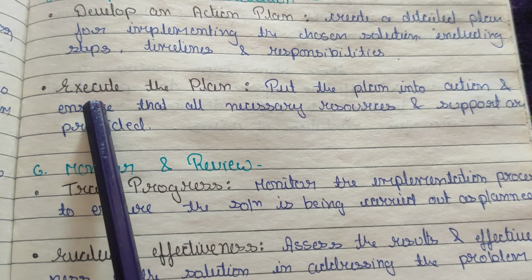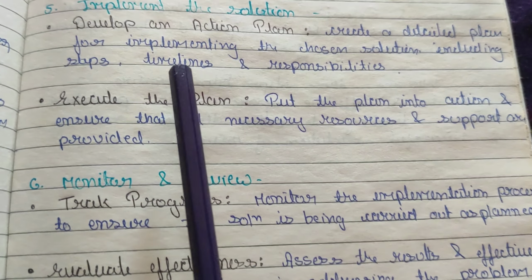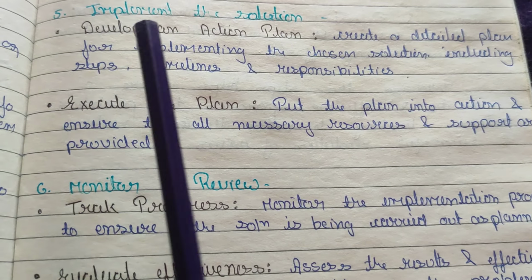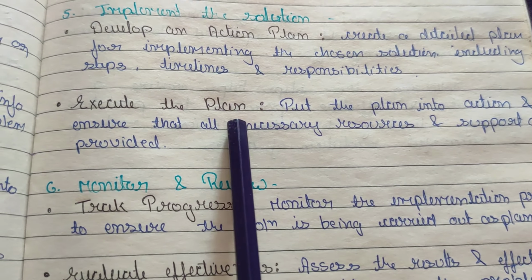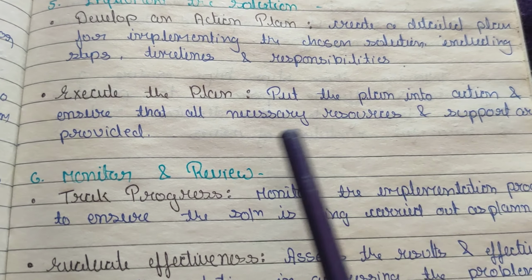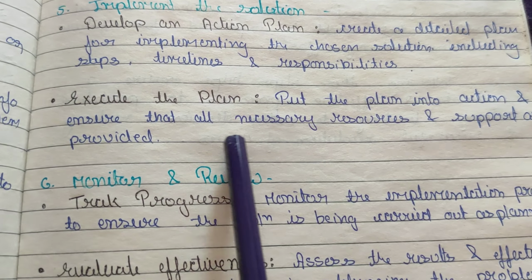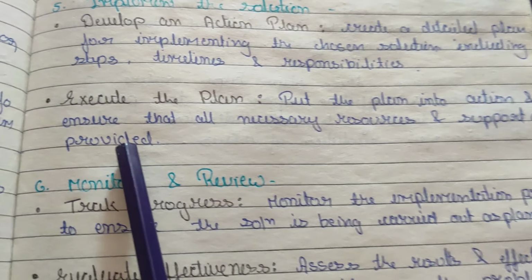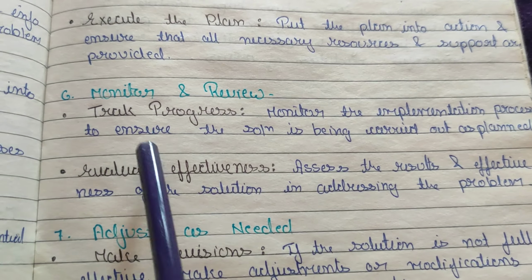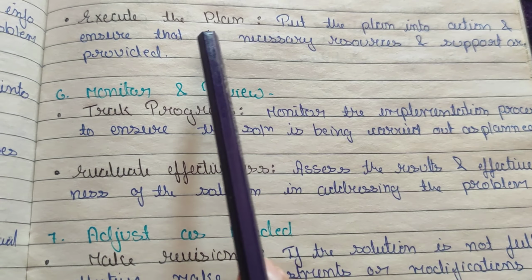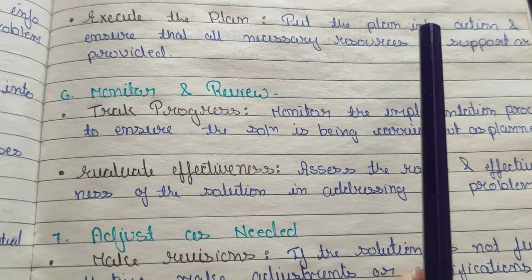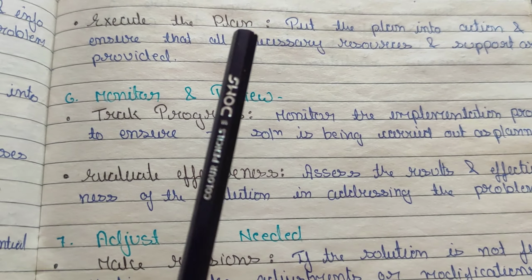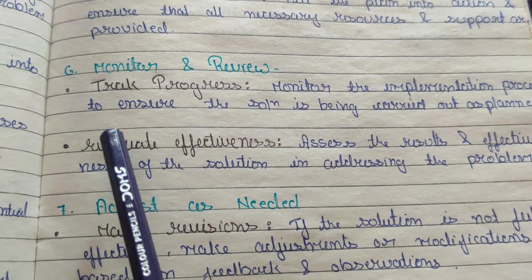The next step will be execute the plan. The plan that we developed previously, we will execute. That means we will bring the plan into action and ensure that all necessary resources and support are provided, so that we can implement our plan.